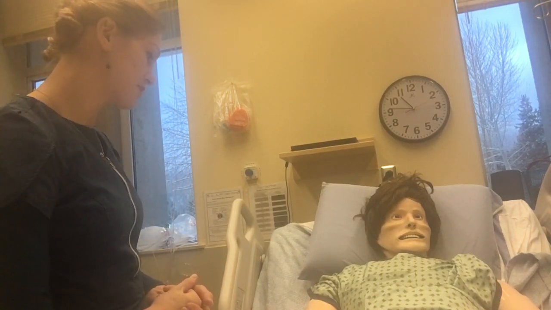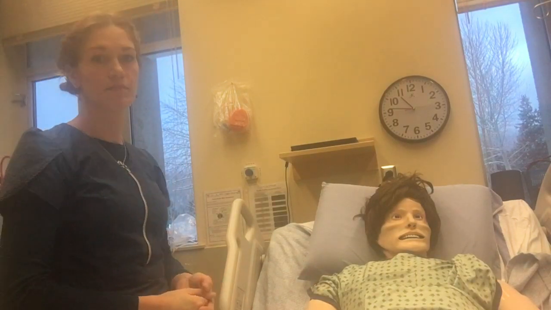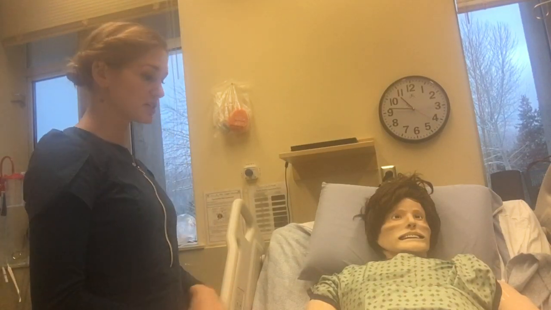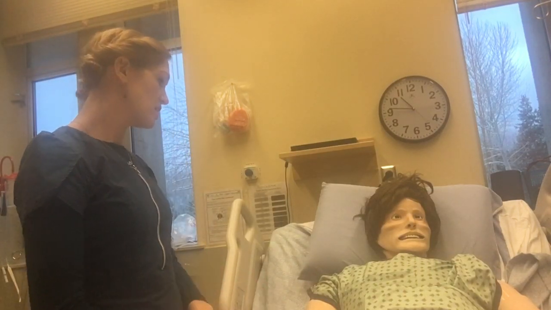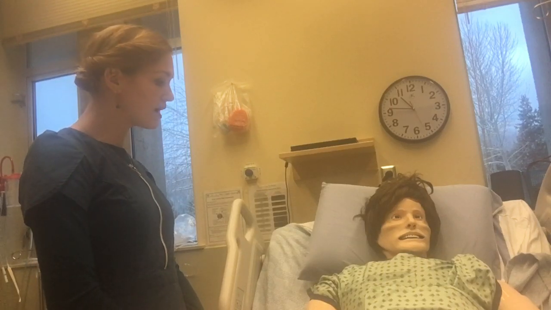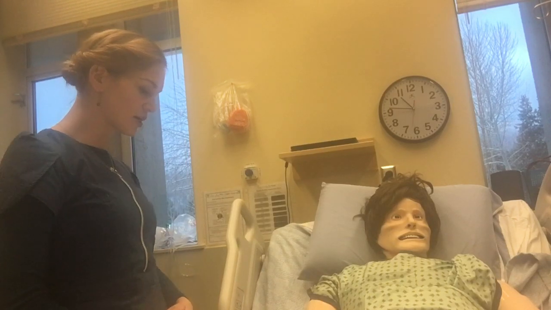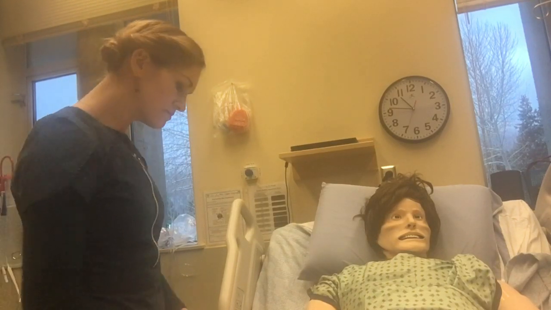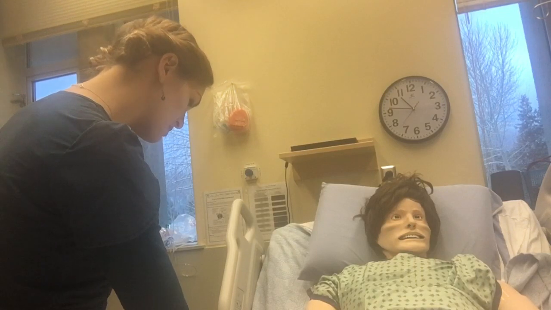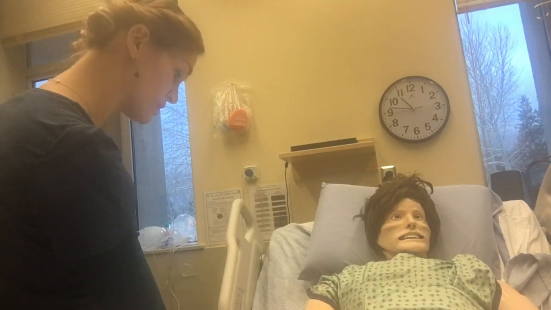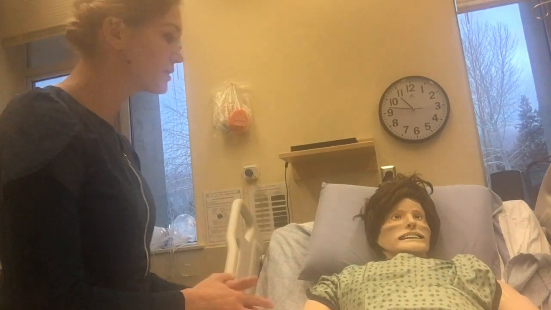I'm also going to be assessing her for any other factors that might be inhibiting her wound healing, such as comorbidities, her decreased mobility, her nutritional status, if she's a smoker, her age, anything like that. And I'm going to be asking her for her full name and her date of birth. Yeah, Kendall Barker, and your birthday was the 25th of June 1971. Good.